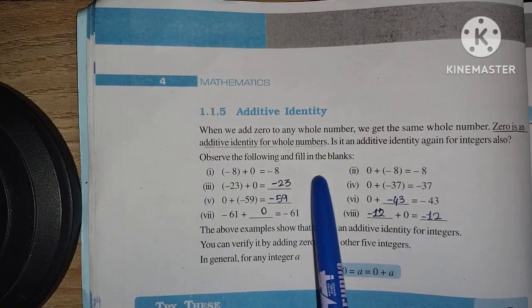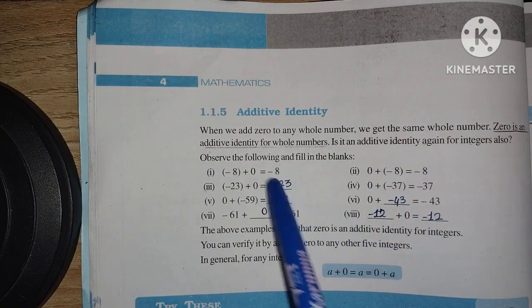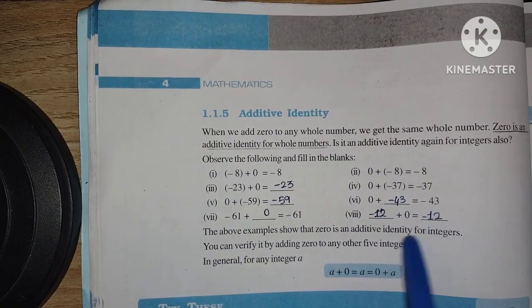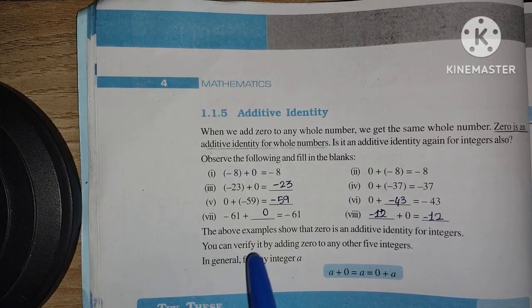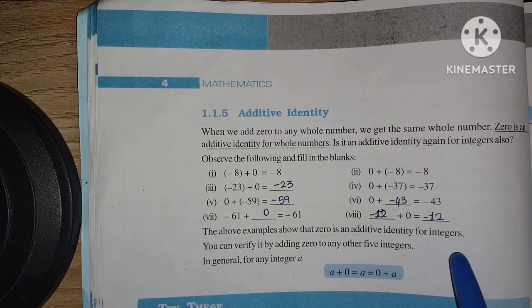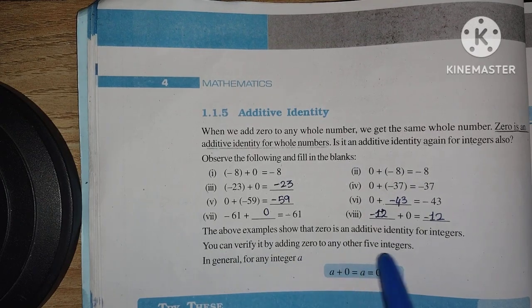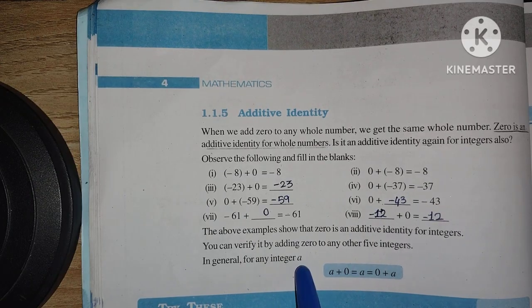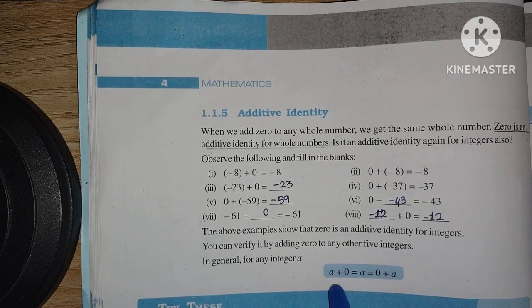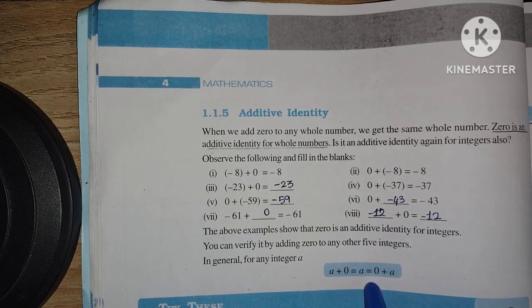Observe the following and fill in the blanks. This one also they have given for you to fill it up. So the above examples show that 0 is an additive identity for the integers. You can verify it by adding 0 to any other 5 integers. In general, for any integer a, a plus 0 equals a.